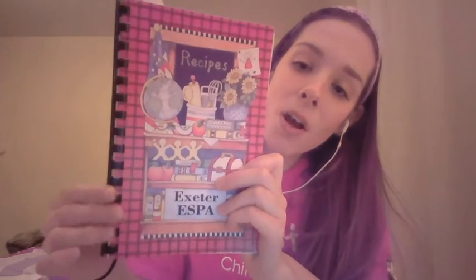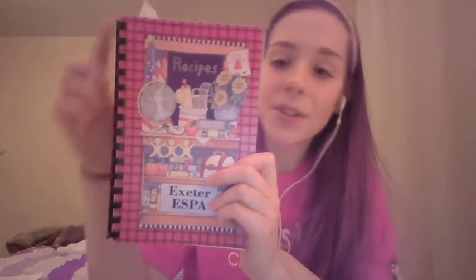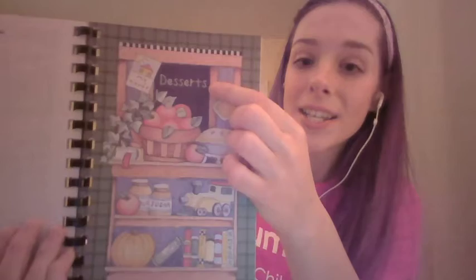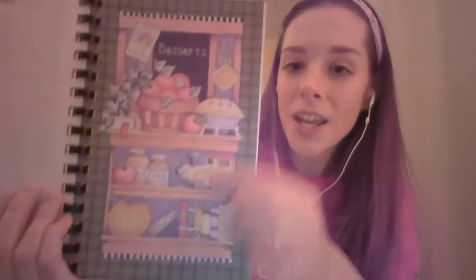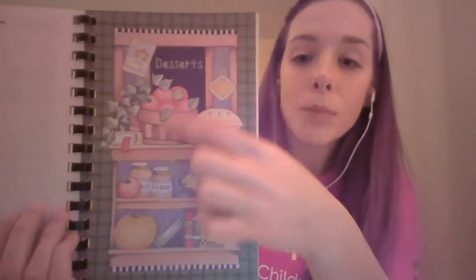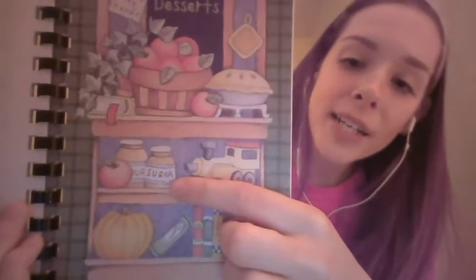This right here holds all of these pages together. This is the spine of the cookbook. So I'm going to open up to the desserts section. And I know that this is the dessert section because it is clearly labeled with the title Desserts. And I see the illustration. Here's an apple pie, a bushel of apples, some ingredients. I see sugar. So I know that this section is going to lay out a bunch of delicious dessert recipes.